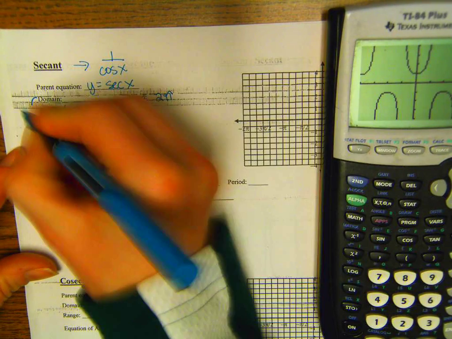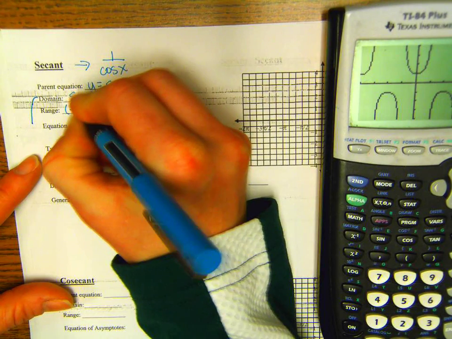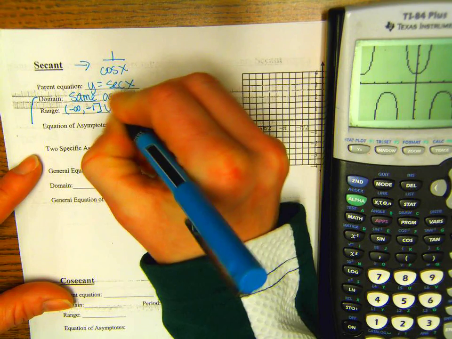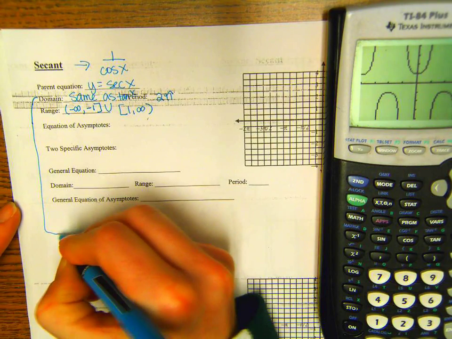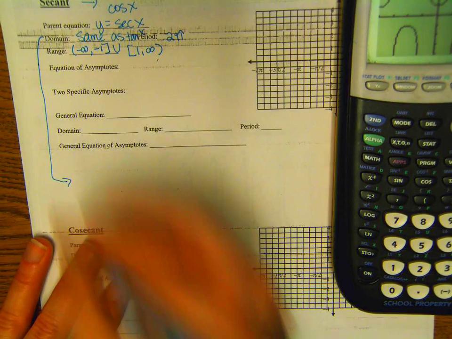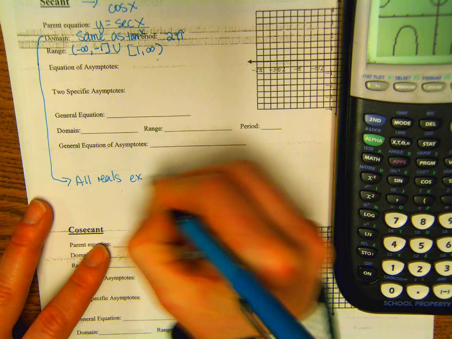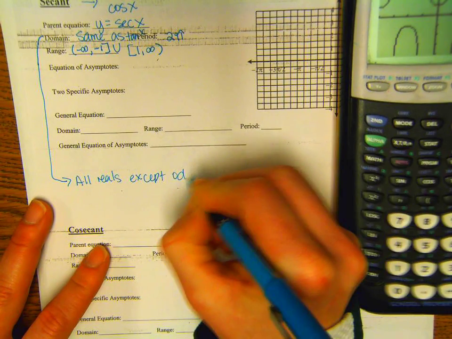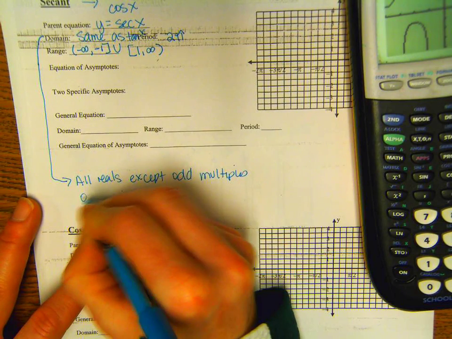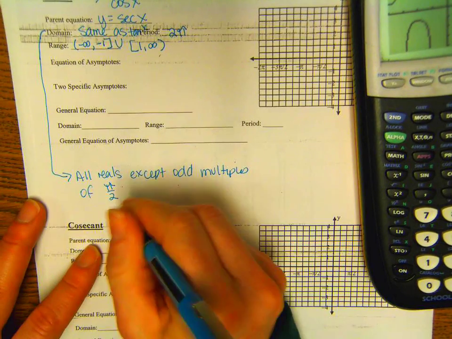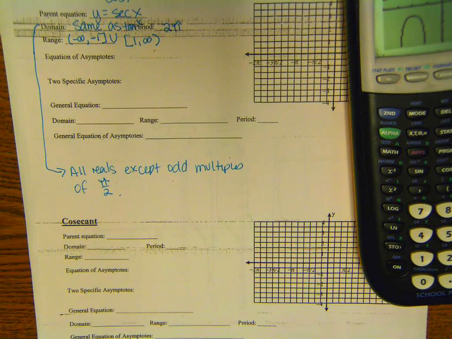For the domain, this is not a lot of room to squeeze it in. Domain, I'm going to write same as tangent, of tan x, but I'm going to go down here a second. The domain is going to be all reals except odd multiples of pi halves. But we wrote that in some different ways, like if you want to look on this sheet there, we did tangent.